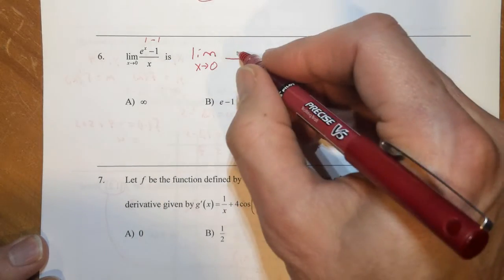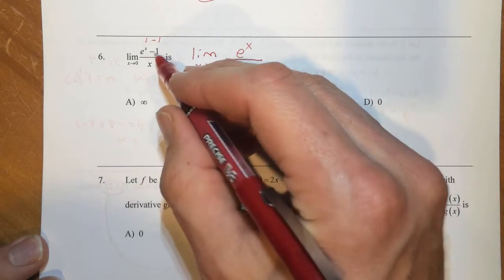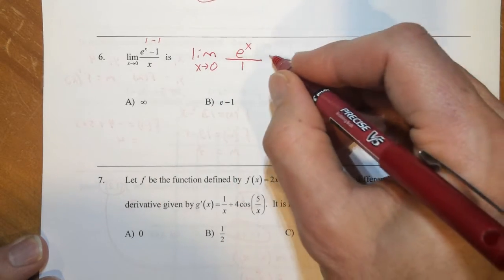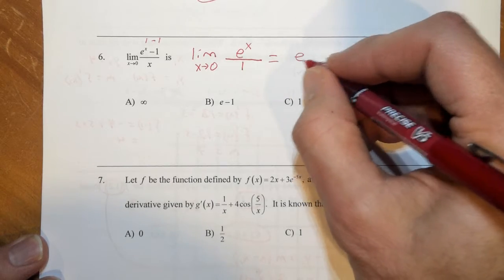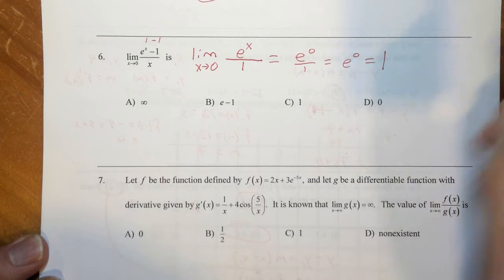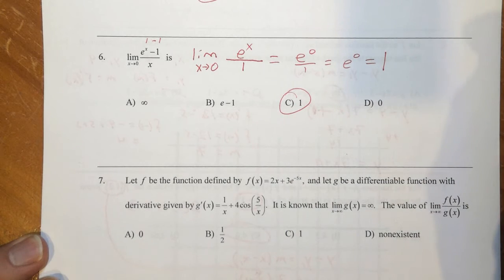Okay, derivative of e to the x is e to the x. Minus 1 derives to 0. The derivative of x in the denominator is 1. So this is e to the 0 over 1, or just e to the 0, and anything to the 0 power is 1. So our answer this time is C.